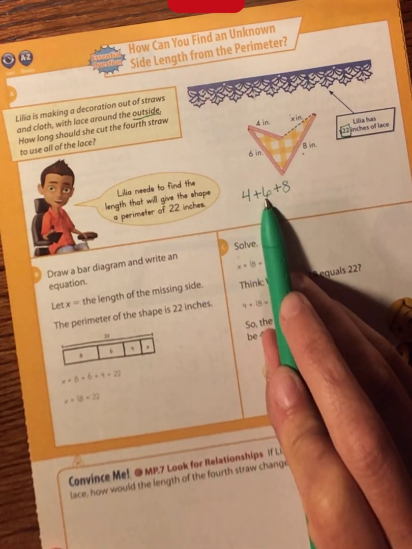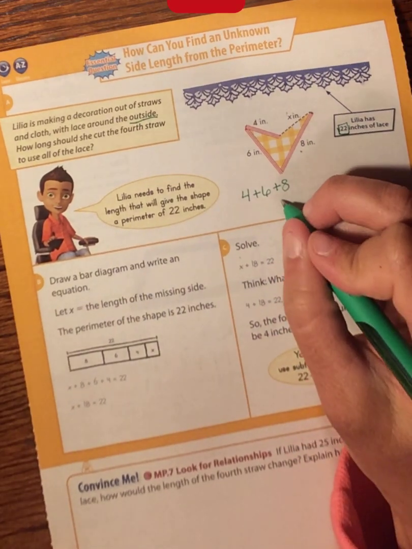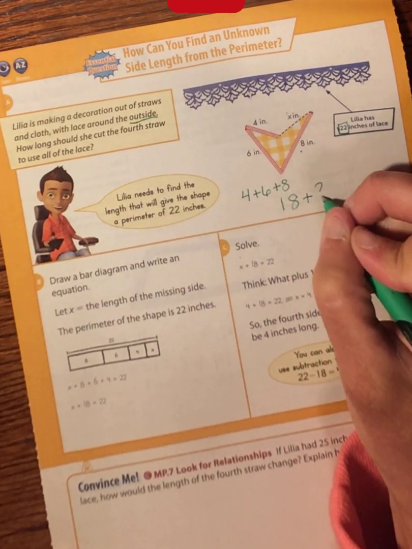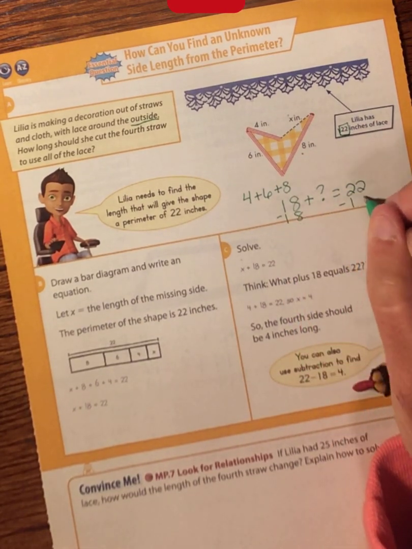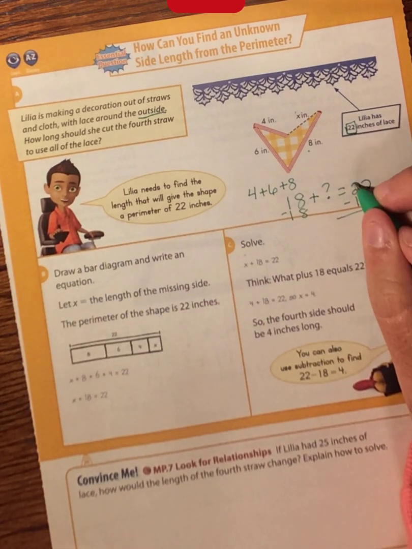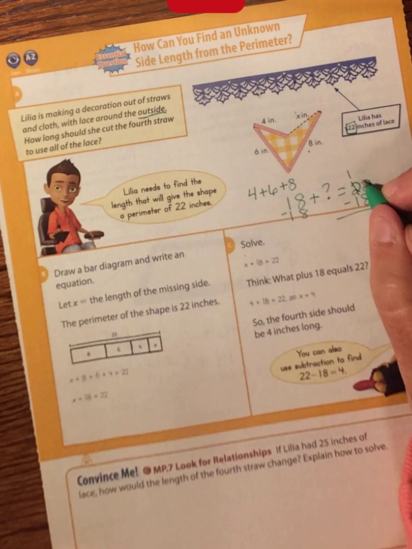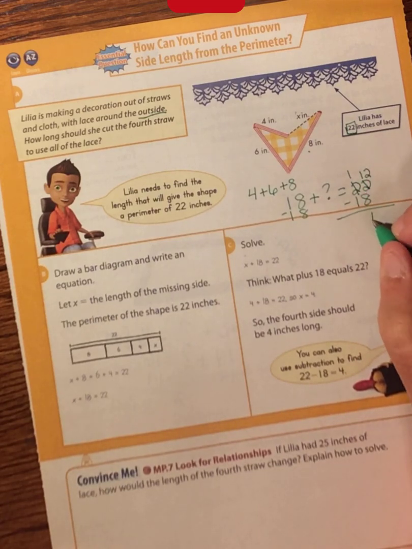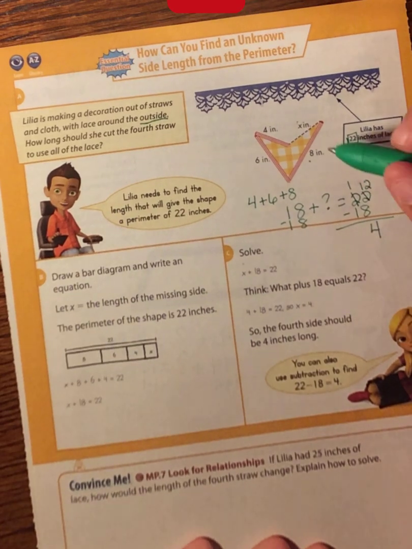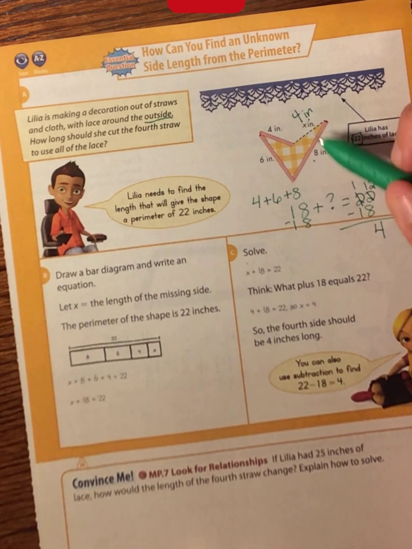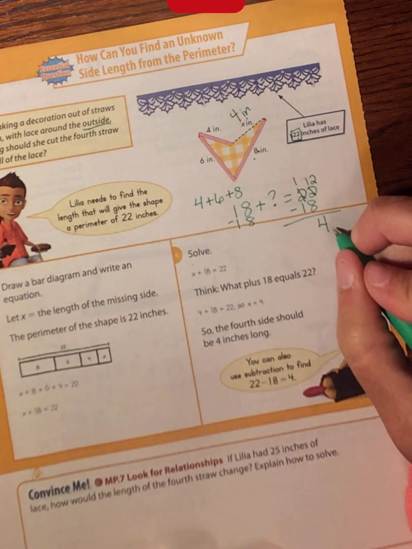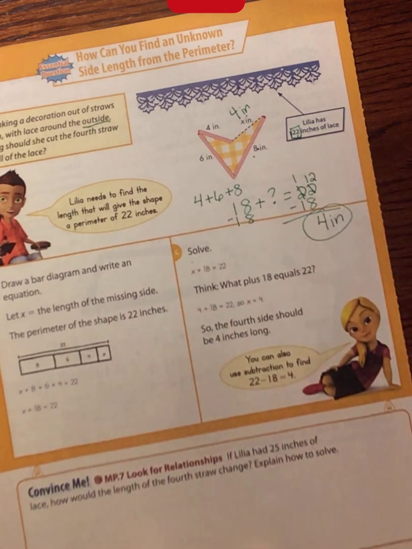4 plus 6 is 10. 10 plus 8 is 18. So 18 plus something equals 22. We know we turn this into a subtraction problem. We have to regroup, which gives us 12. 12 minus 8 is 4. Go up and let's check ourselves. 4 inches. 4 plus 4 is 8. 8 plus 8 is 16. 16 plus 6 is 22. Add our label, 4 inches.